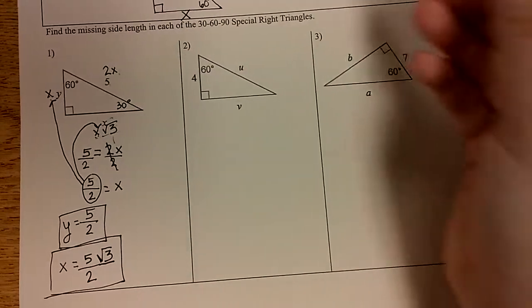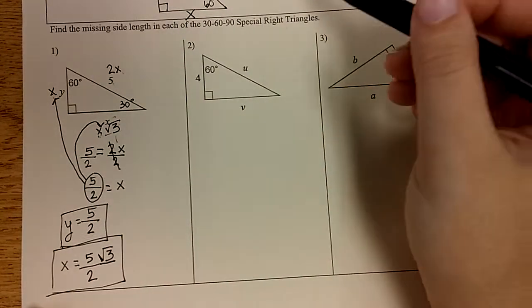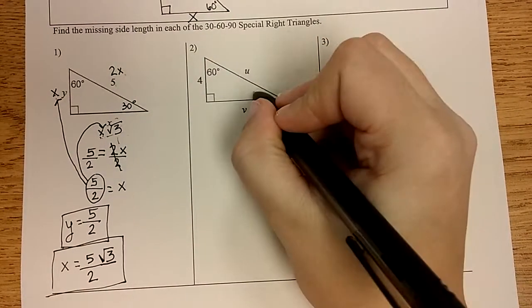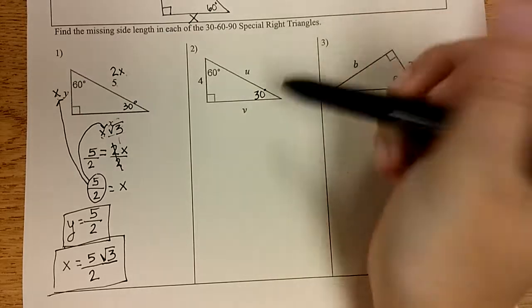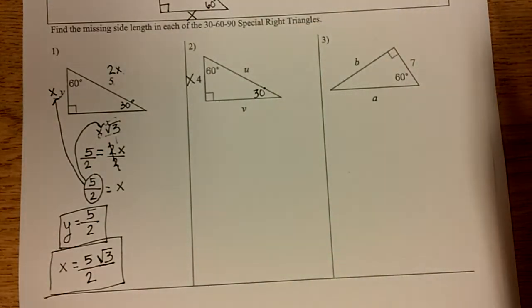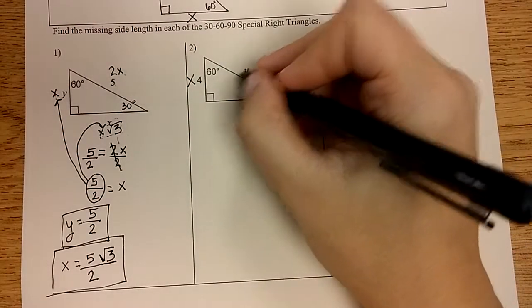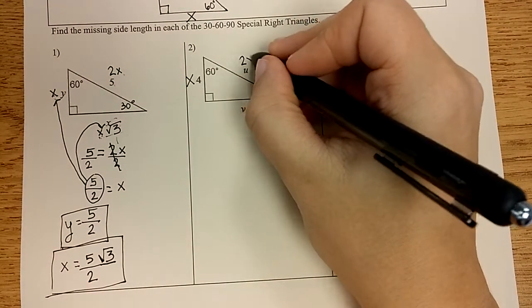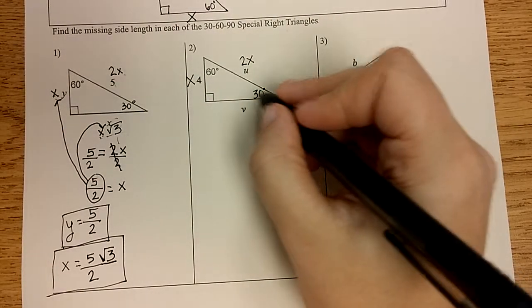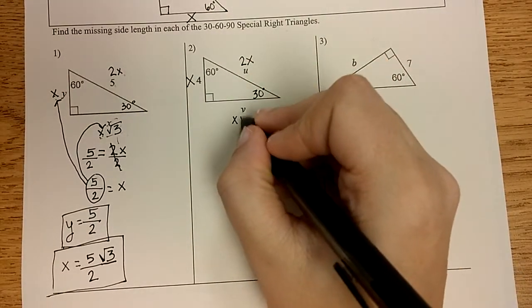Let's try another example from our notes. Step 1, label your sides. So if that's 60 degrees, that makes this one 30. So across from 30, the short leg is X. The hypotenuse across from the right angle is 2X. And the longer leg across from 60 degrees is X root 3.